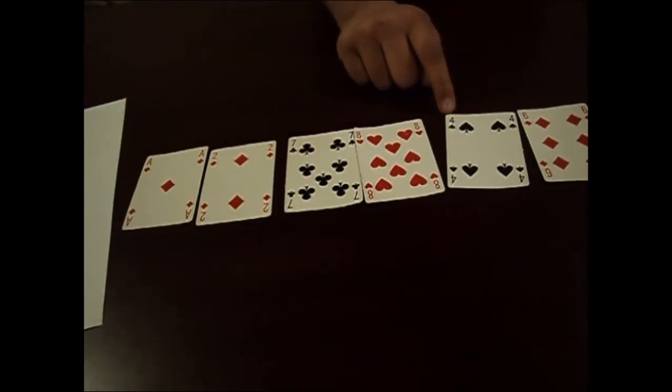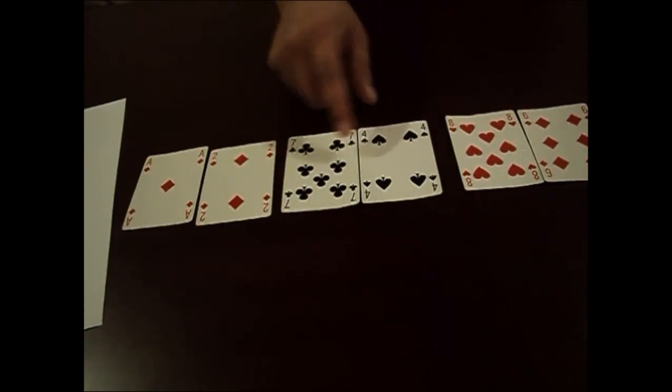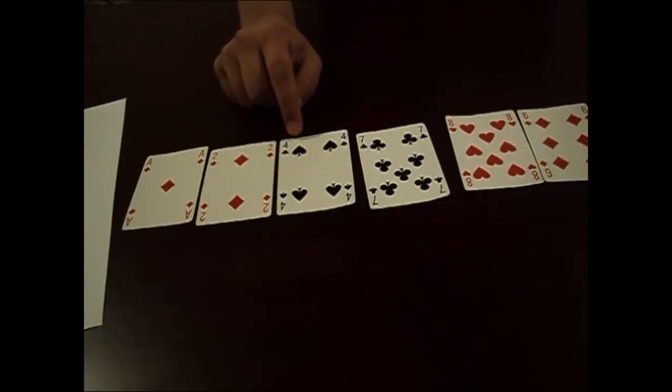We now compare the 4 to the 8. Since the 4 is less than 8, we swap these 2 elements. Since the 4 is less than 7, we swap these 2 elements. And now the 4 has found its place, because 4 is greater than 2 at this point.